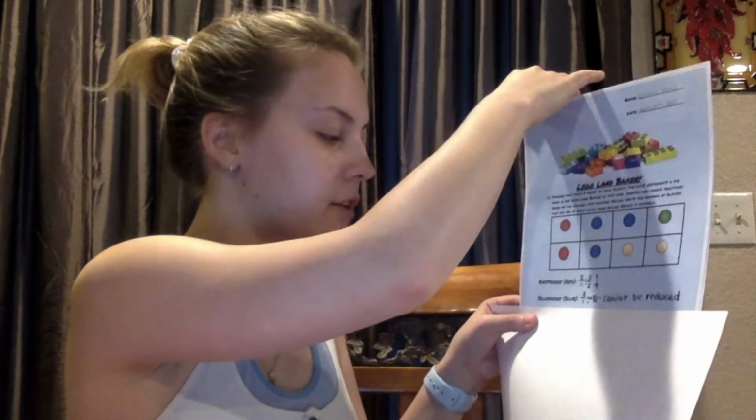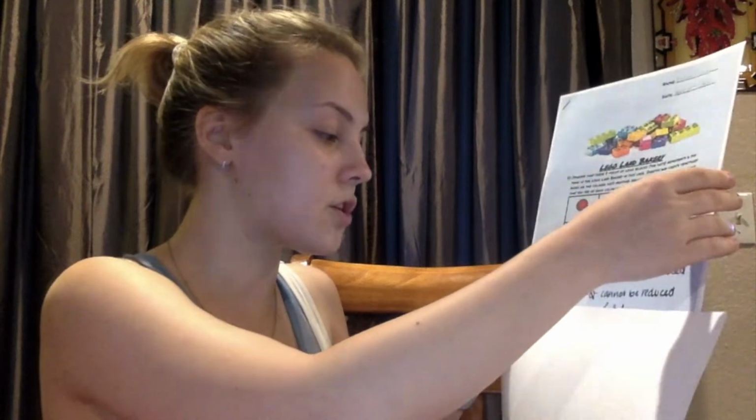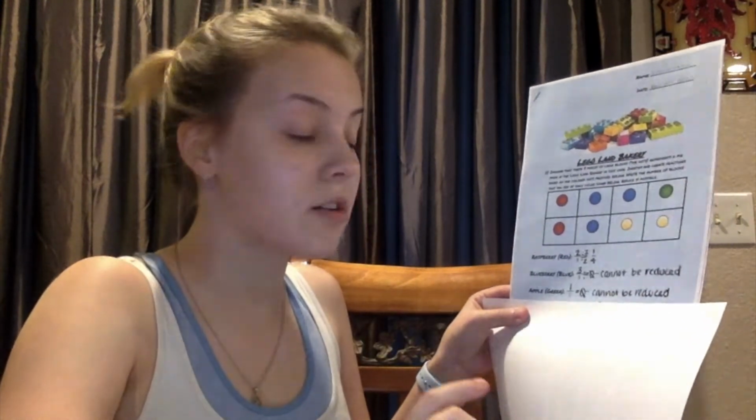Then we'll move on to blueberry, which for blueberry is 3/8. And hopefully the students will know that that is not a fraction they can reduce. And then the next pie that we'll go to is apple, which is 1/8, which is also a fraction that cannot be reduced, which hopefully the students will recognize from the example above.